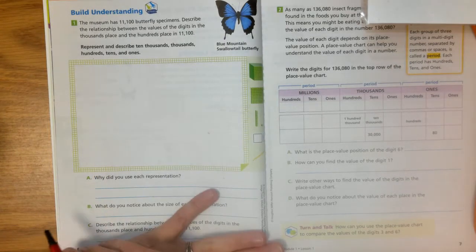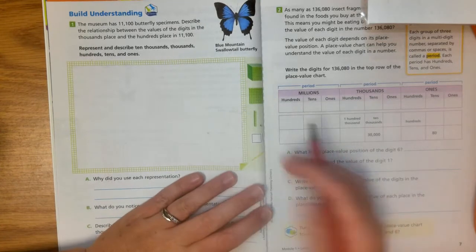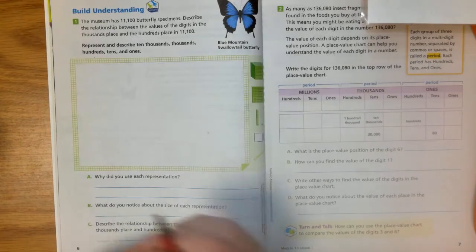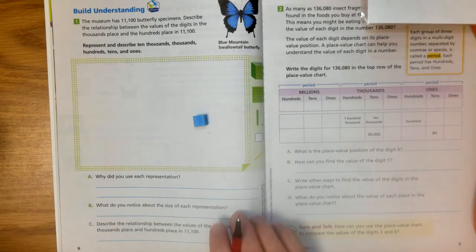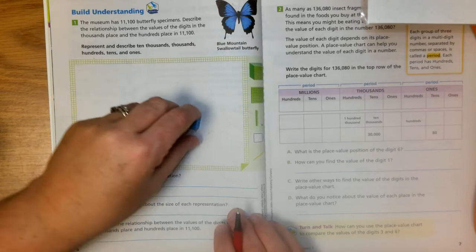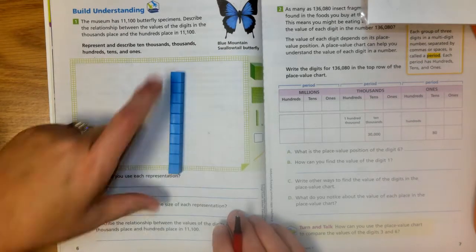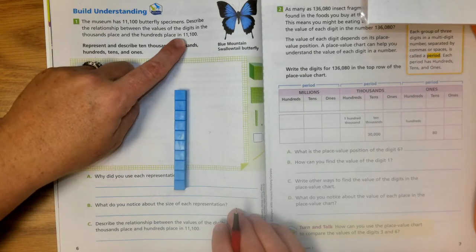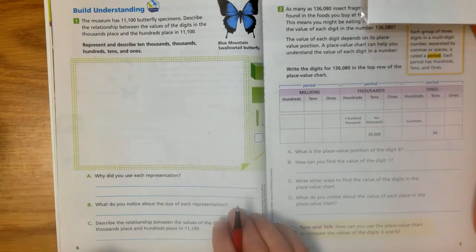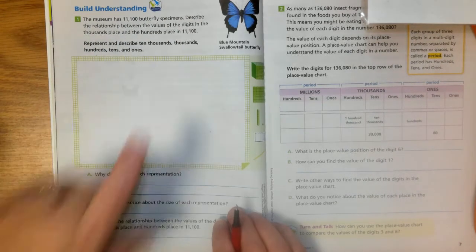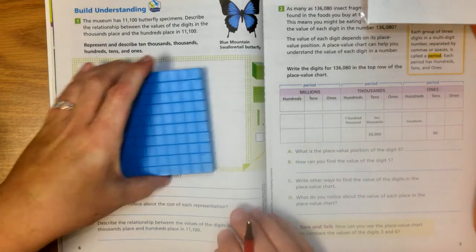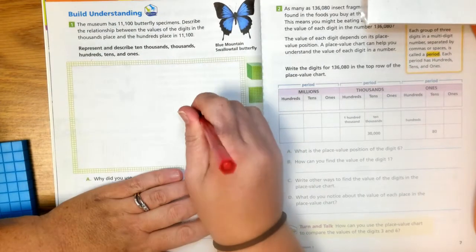Well, we know that the little square, the small cube, equals the ones place. In our number, do we have any ones? No, we do not. We know the long piece is for the tens place. In our number, do we have any tens? No, we don't. 0 represents none. Now, we see our hundreds place. Our hundreds place has the flat, right? So we're going to draw one flat.